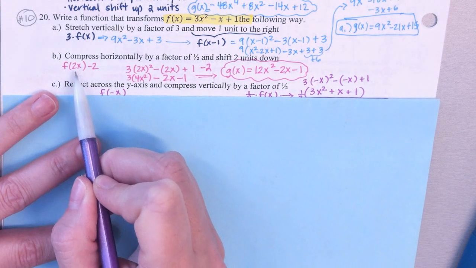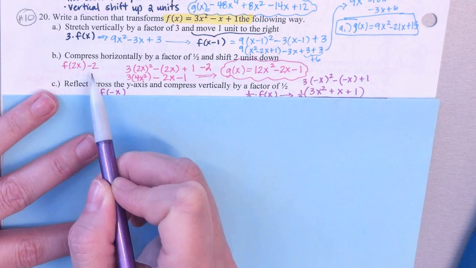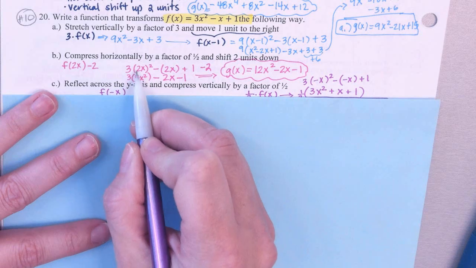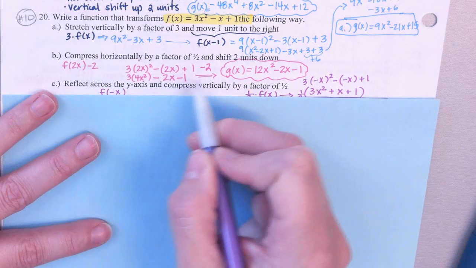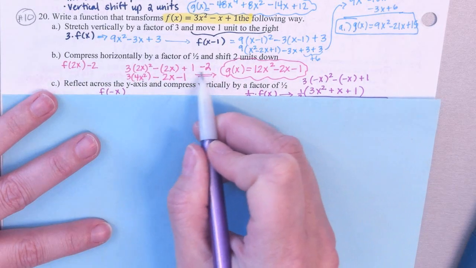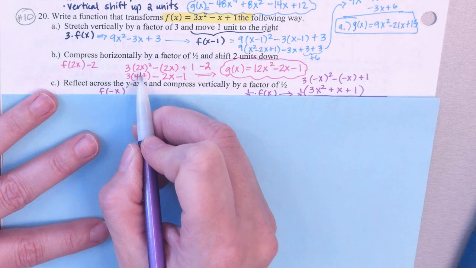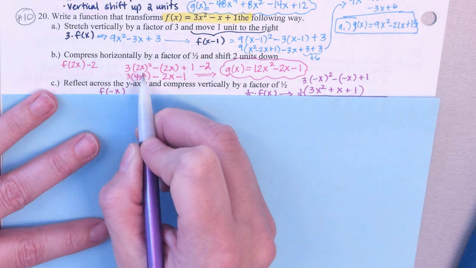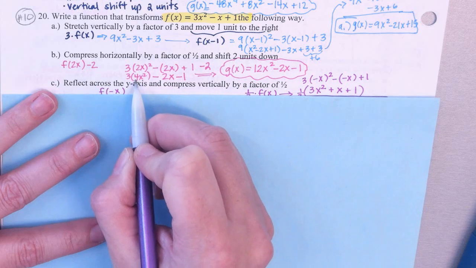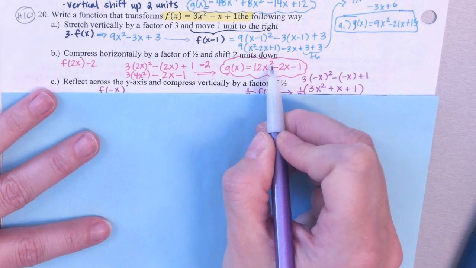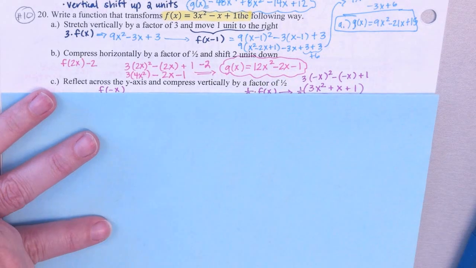So this would be f of 2x, and then the 2 units down is minus 2. I replaced every x with a 2x, and the minus 2 just goes right on the end because these are going to be like terms. Again, for 2x squared, you have to do 2 squared first, then you can multiply by 3. That's going to give you 12x squared minus 2x minus 1.